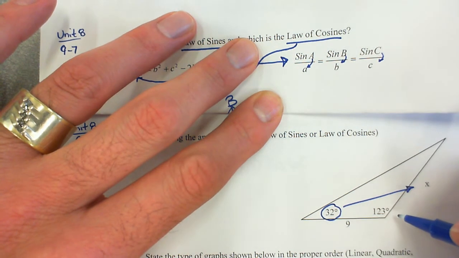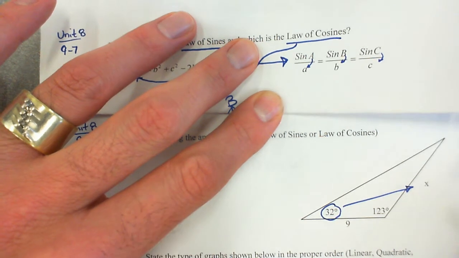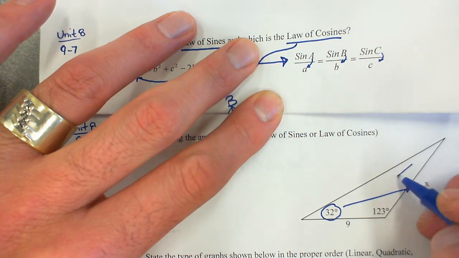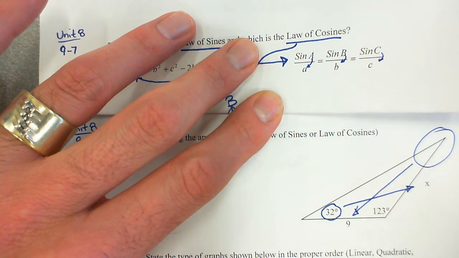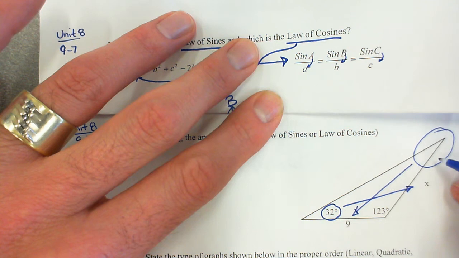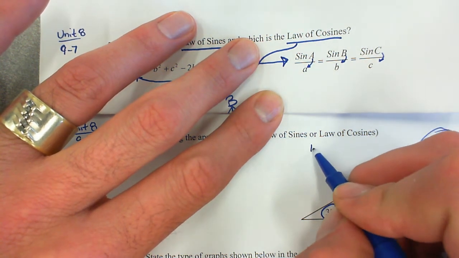But then we would need to know the angle that's across from this other side, because we can't have two variables. Well, this angle is across from this side, so we need to know what this angle is. Here we have an angle, but we don't know what the side is. Can we find this angle? Well, we can, because all three angles have to add up to 180.